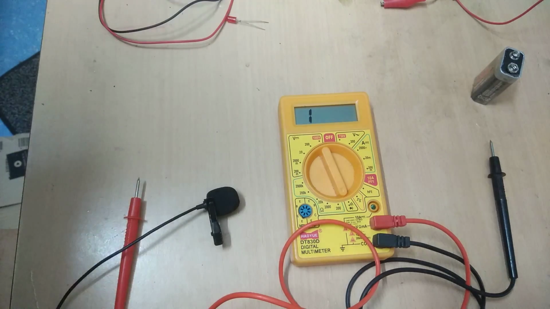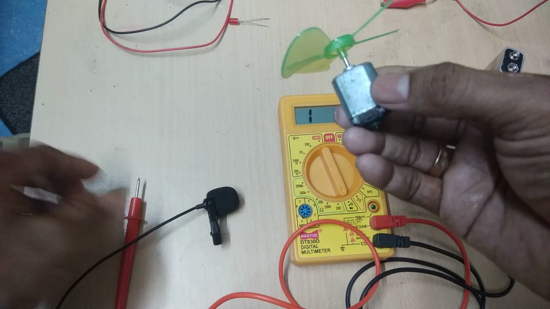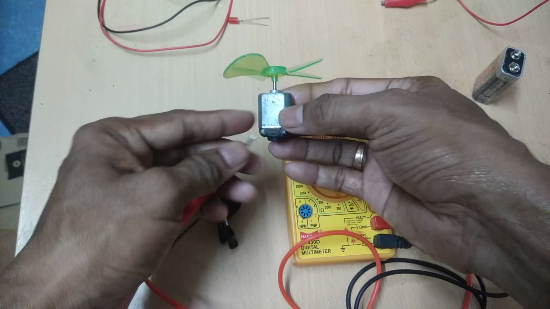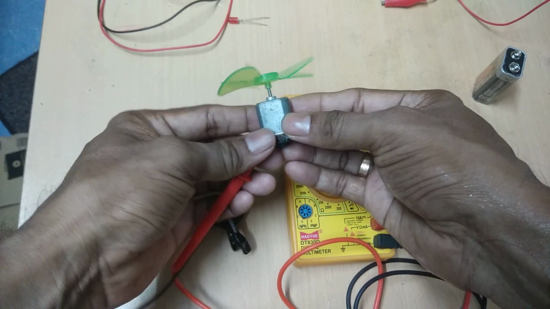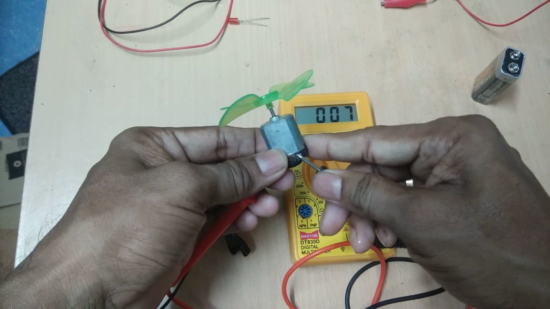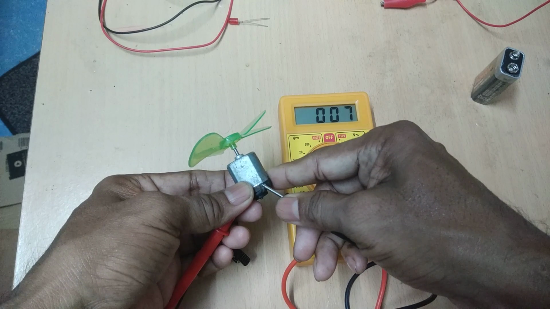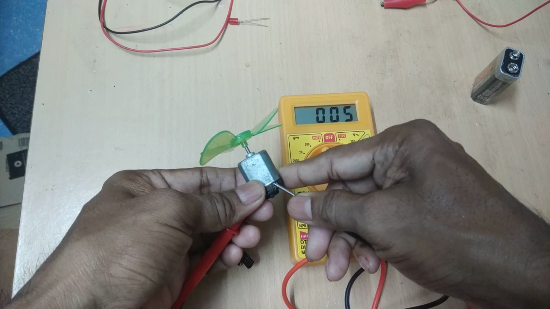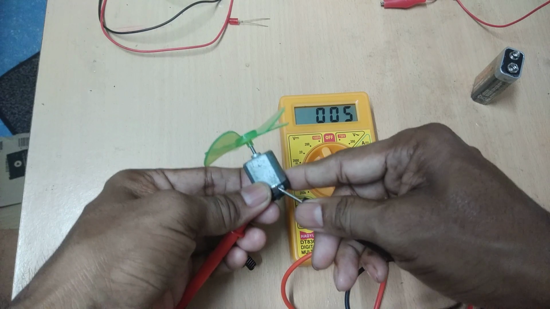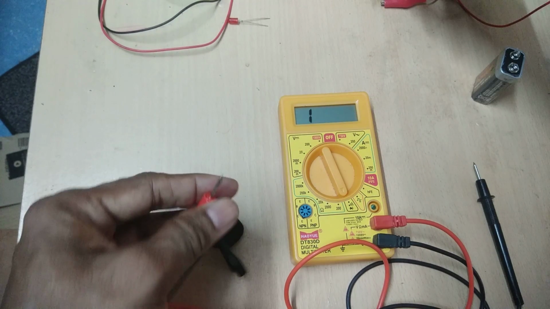Or you can check in a circuit also. Suppose this fan, whether this fan is correct or not, whether the circuit is right or not, you can check it also. You put it here and check this one. You see, there is a buzzer sound. And in the circuit, this motor is actually correct. You can use this fan also, right?